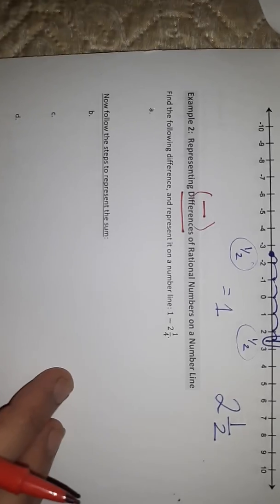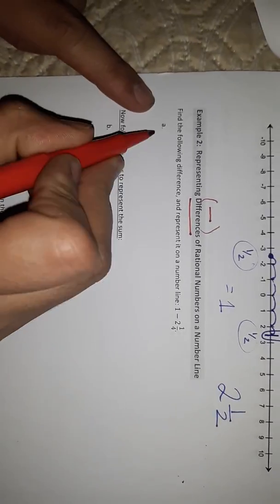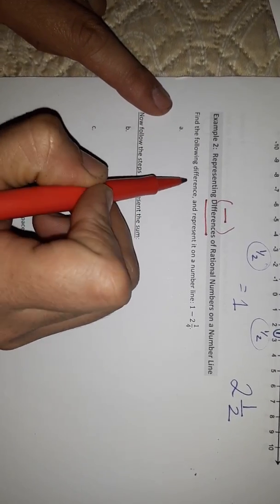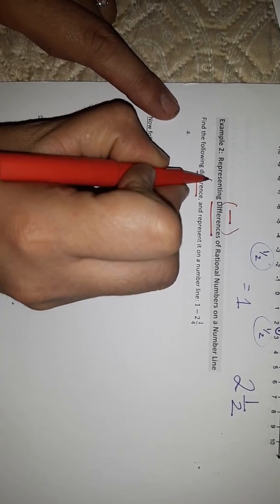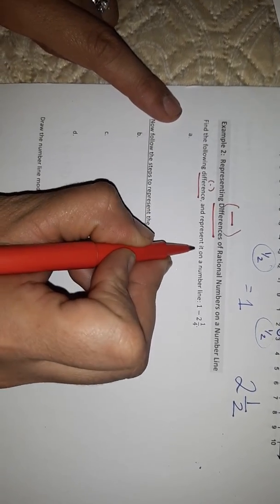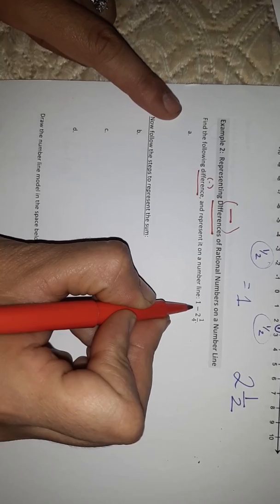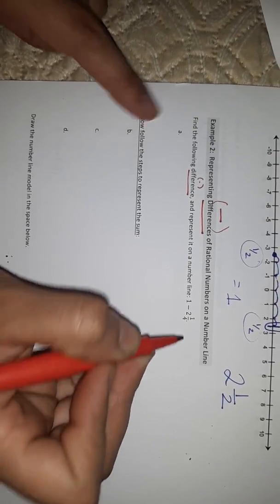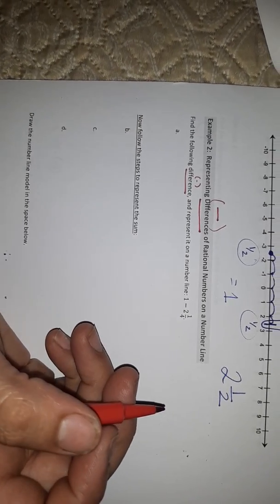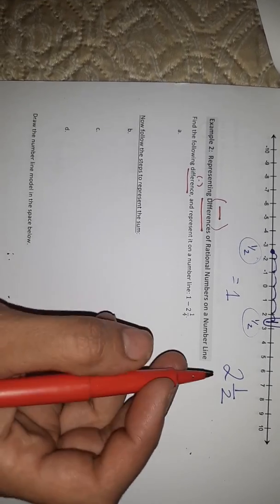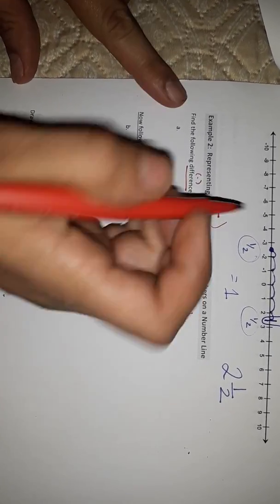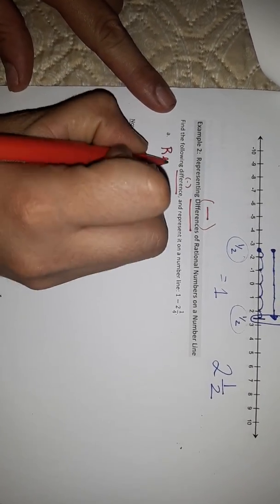Okay. So here are the steps. This is the one example we're going to go through together. The first one says, find the following difference, right? Difference means subtraction, and represent it on the number line. 1 minus 2 1/4. So first is first, we want to rewrite this, right? That's going to be our first step.